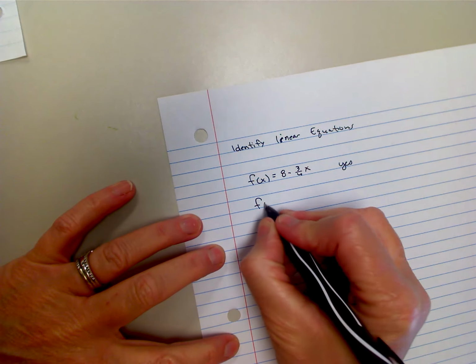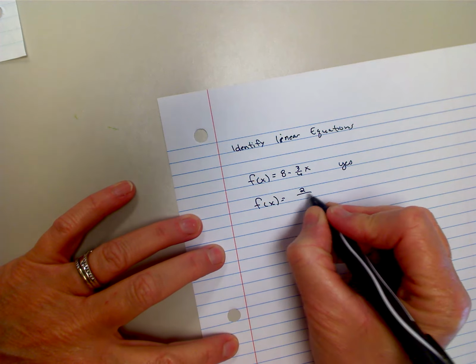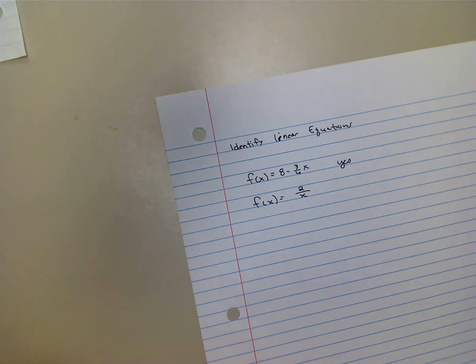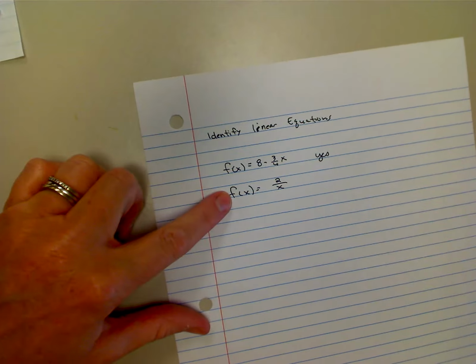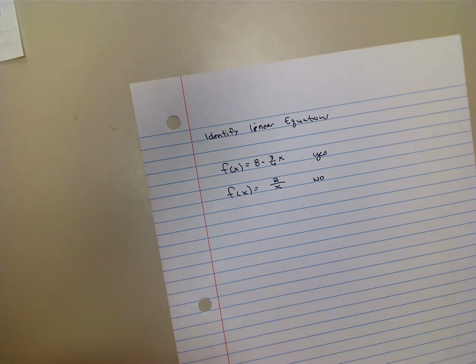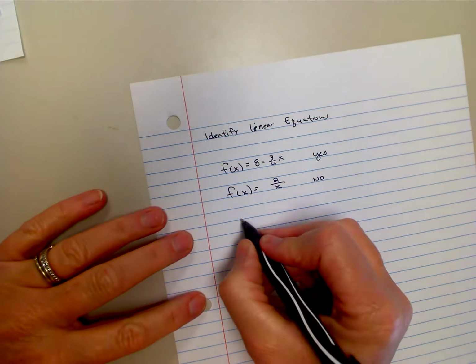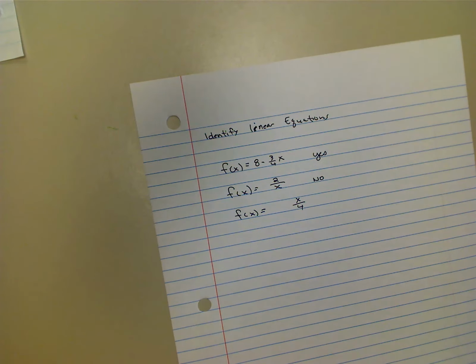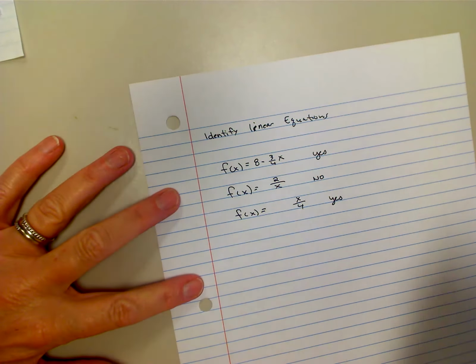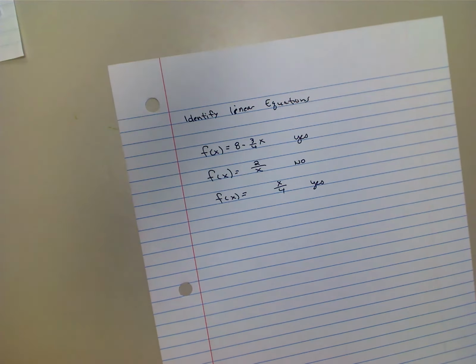Okay, here's another example. F of x equals 2 over x. Well, hopefully from my previous example here, you see there's an x in the denominator, which means this problem is not linear. And how about this one? If you said yes, you'd be correct. That one is linear. So again, I'm going to be asking you to identify these in the homework and on a quiz. So make sure you know the difference, and if you don't, please ask.